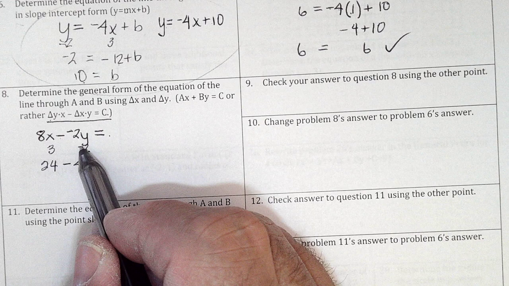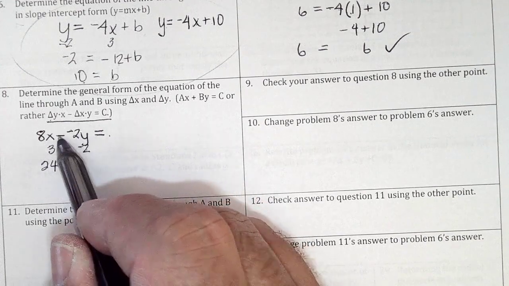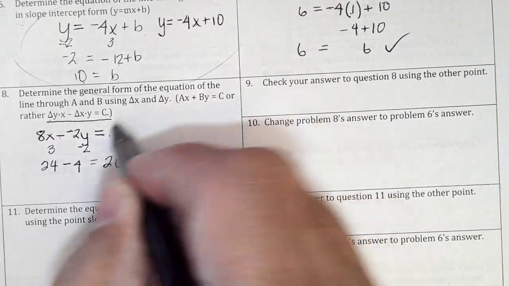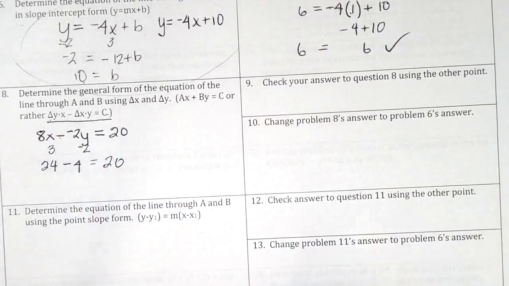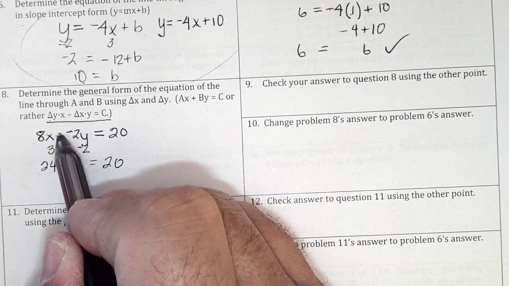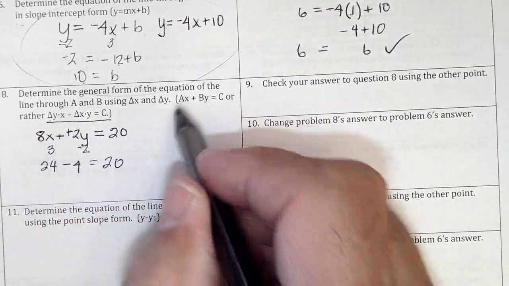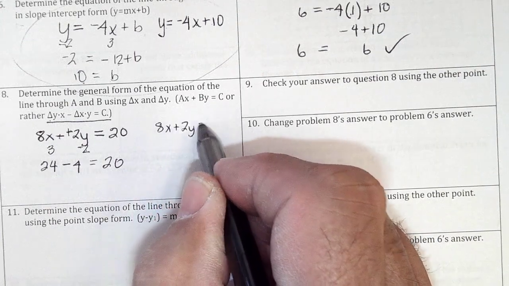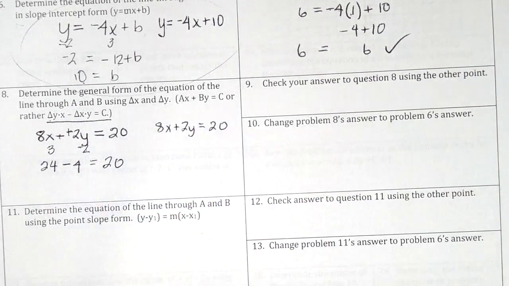So -2 times -2 is 4, subtract 4, which is 20. And a minus is plus, so I get the equation 8x plus 2y equals 20.